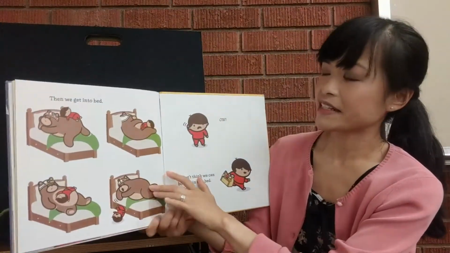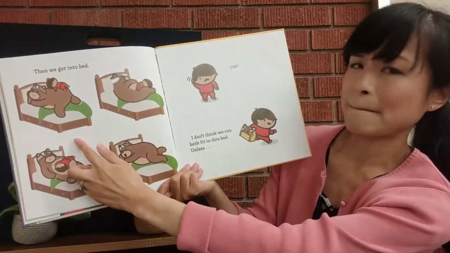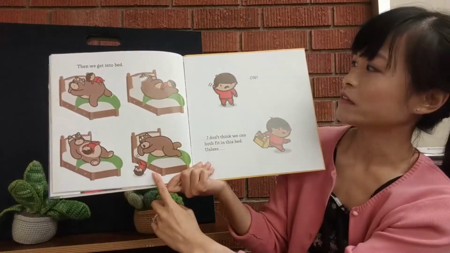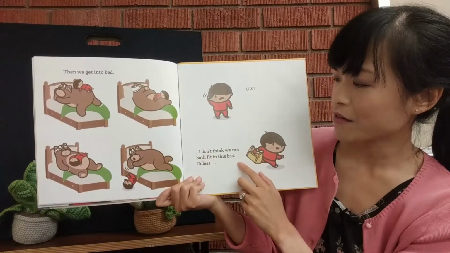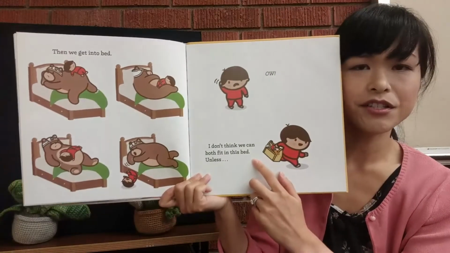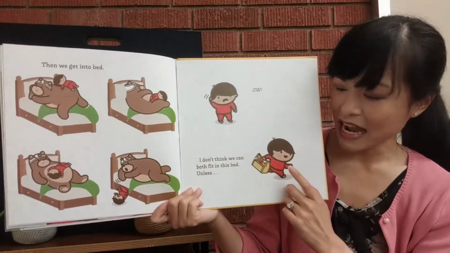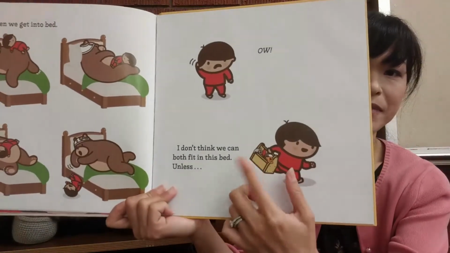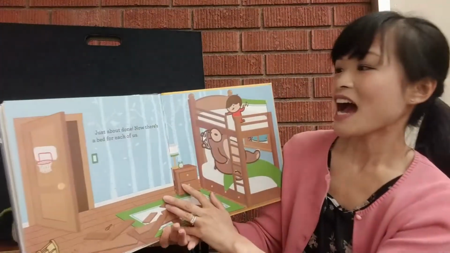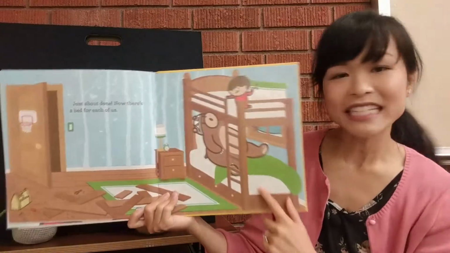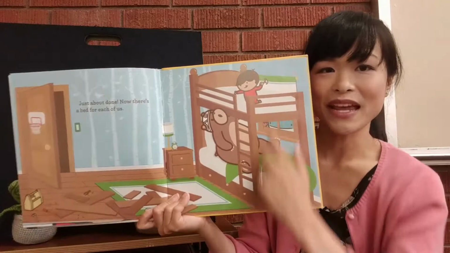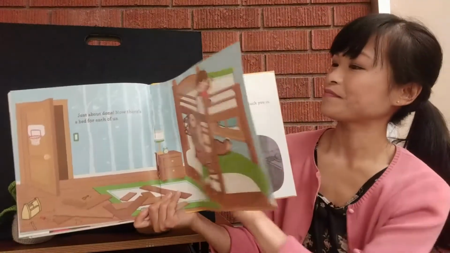Then we get into bed. Ow! I don't think we can both fit in this bed. Oh, what can we do? Unless, what did he grab? A toolbox? Just about done. Now there's a bed for each of us. What did he do with the tools? He made a bunk bed.